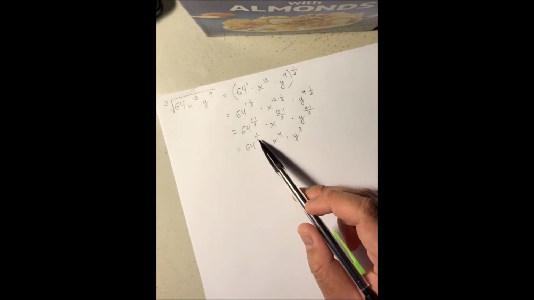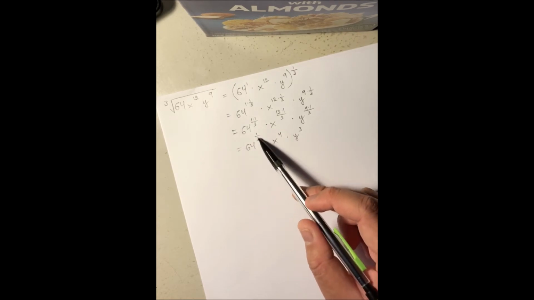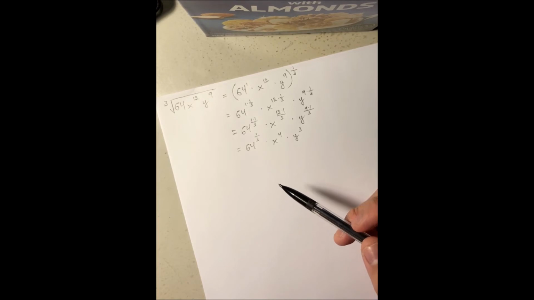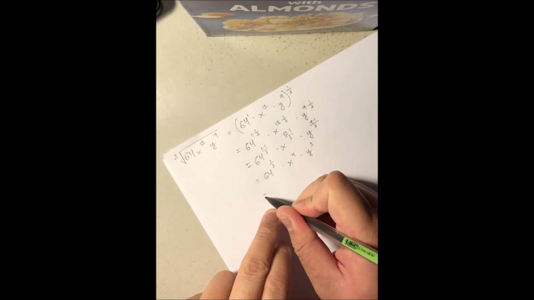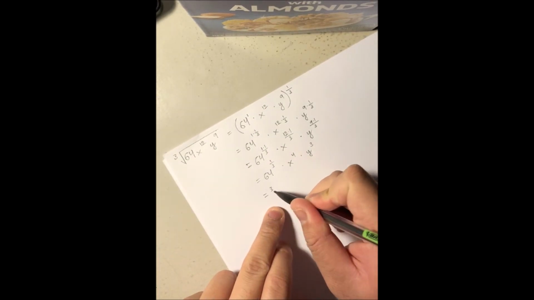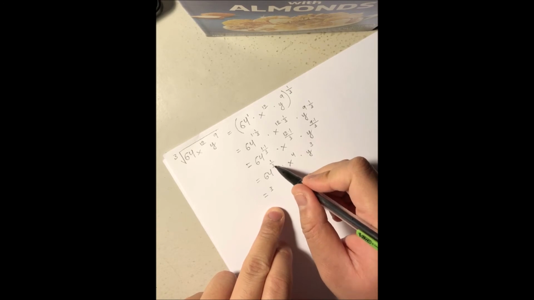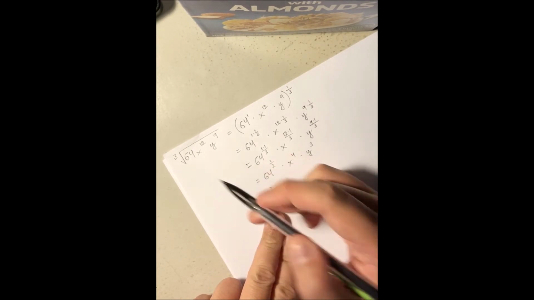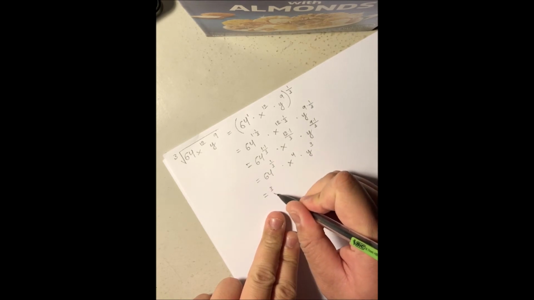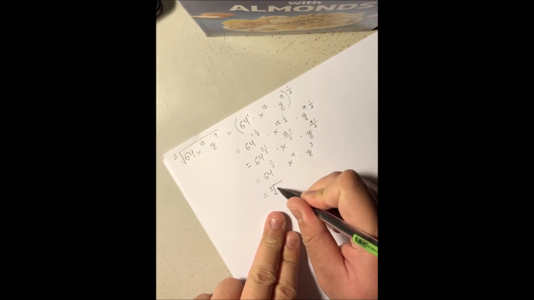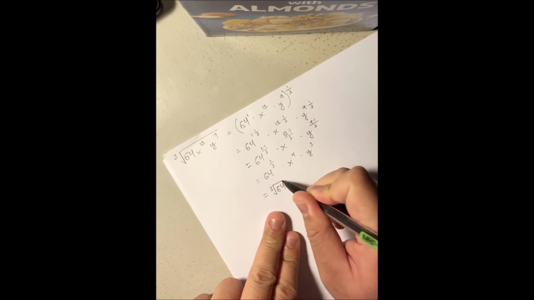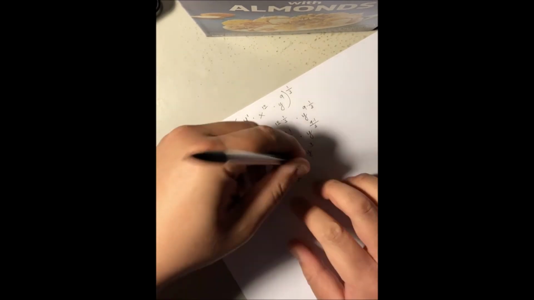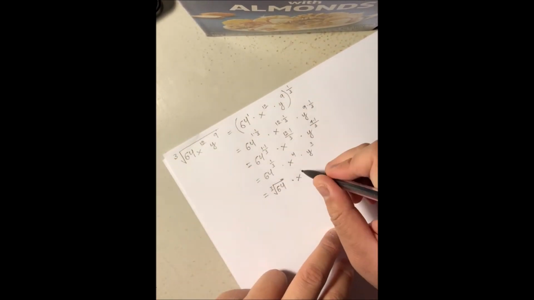But what we can do is something with the 64 raised to the 1/3. Now, what is 64 raised to the 1/3? Well, if it is more convenient to rewrite the fractional exponent 1 over 3 back to its equivalent root form, we would have the third root of 64. And of course, we have to bring everything else down.